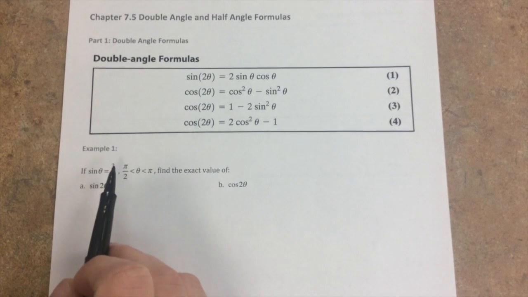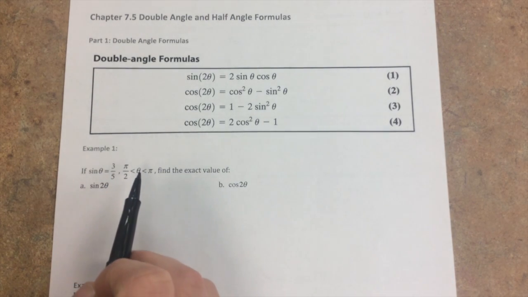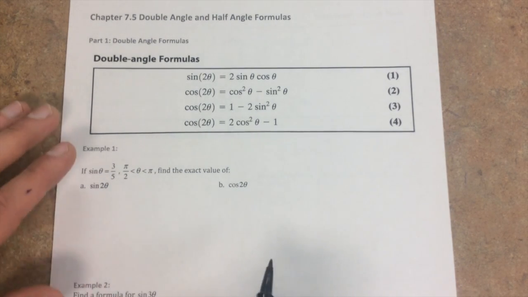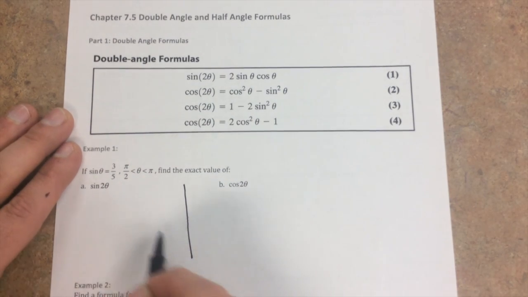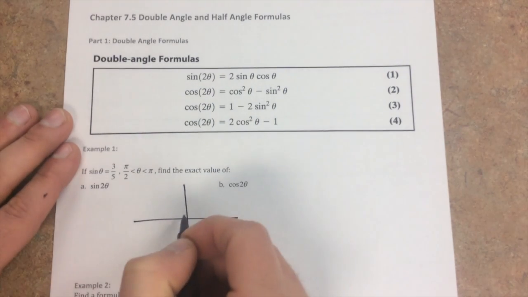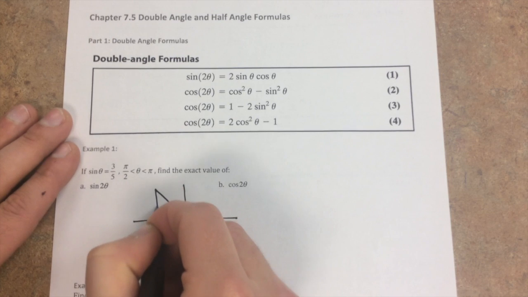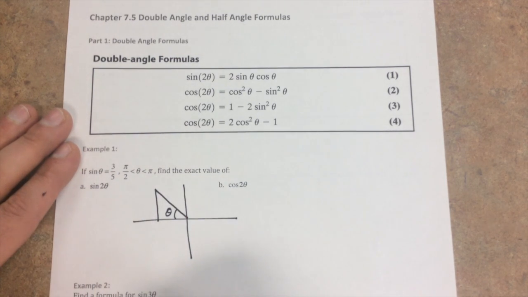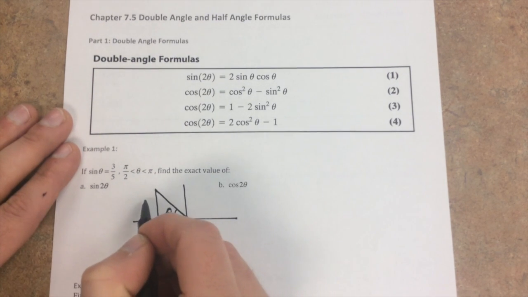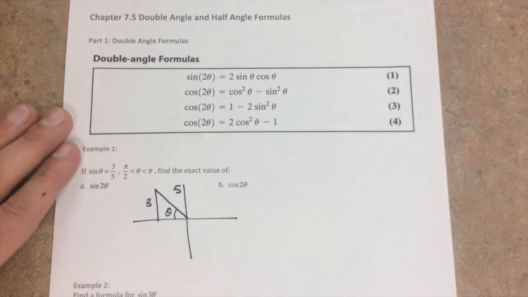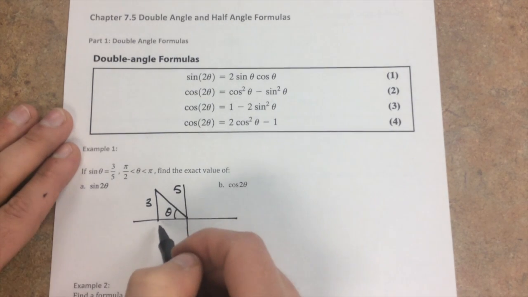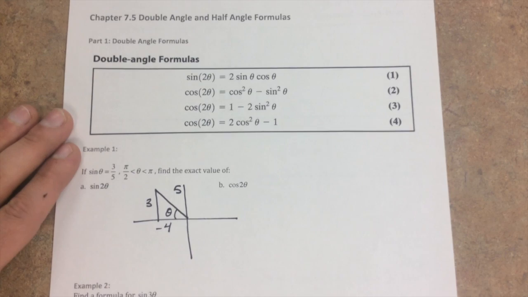If sine theta is 3 over 5 and it's in the second quadrant, find the exact value. Remember, whenever you're given a quadrant problem, we're going to draw a right triangle. There's our theta. We know that this is 3 and 5. So now, if you remember, this would be negative 4.